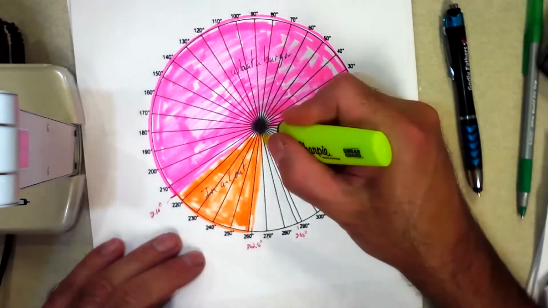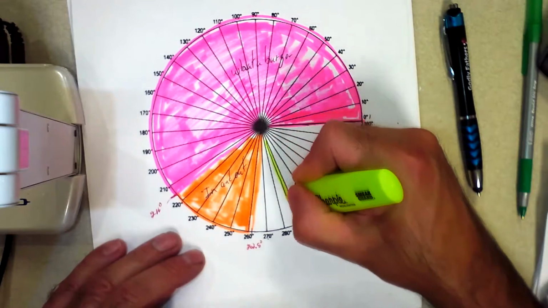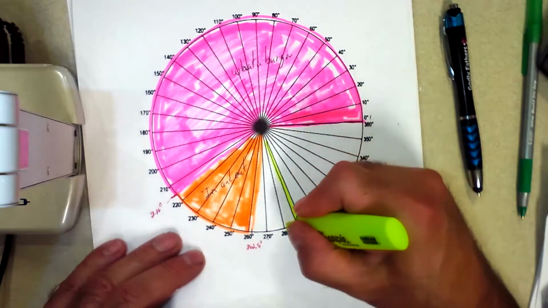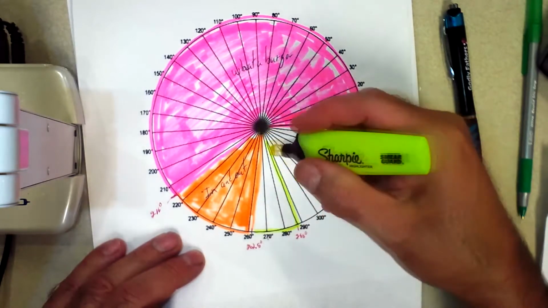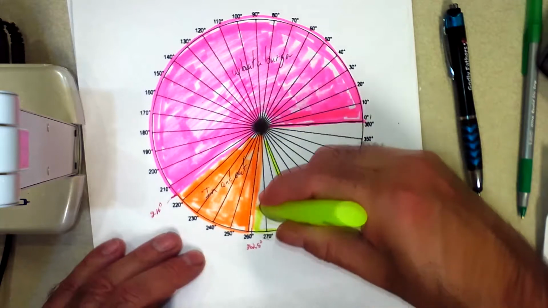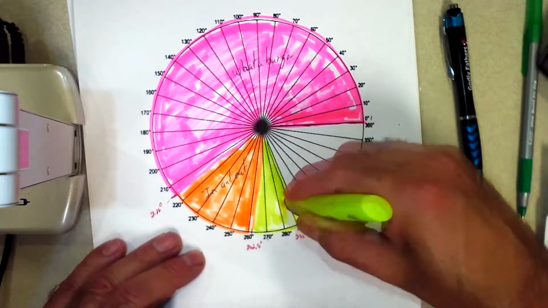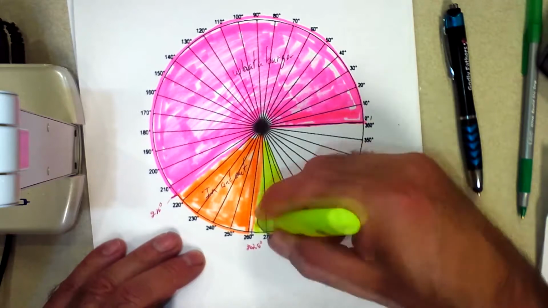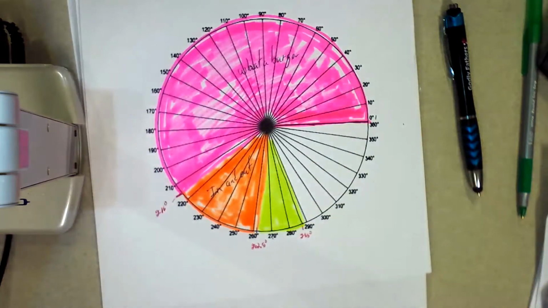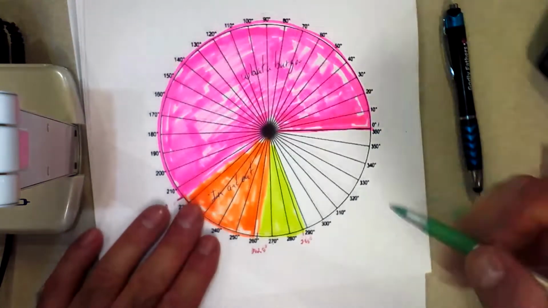And I'm going to fill in that piece there. Color that in. And that's my Wendy's.